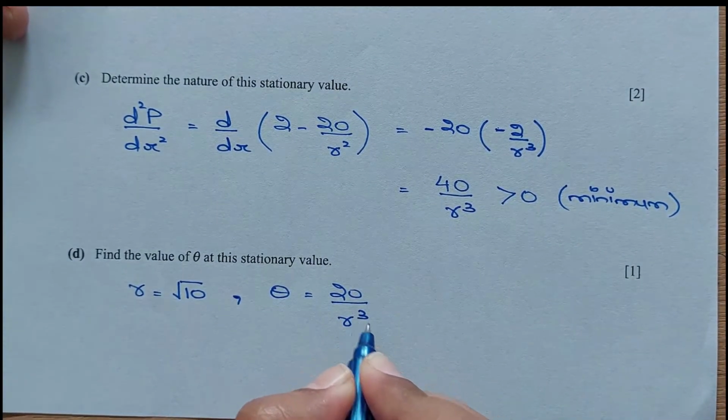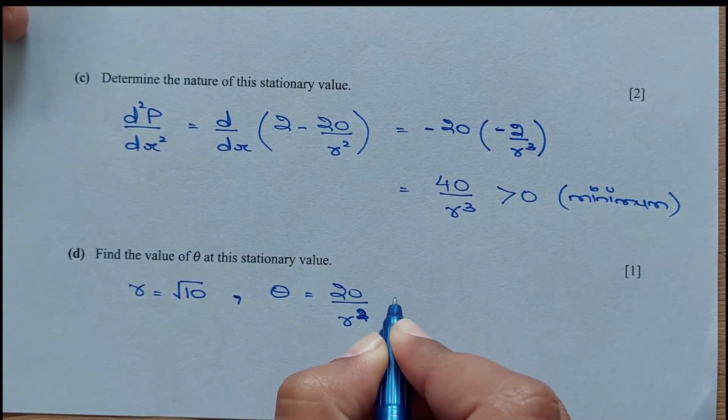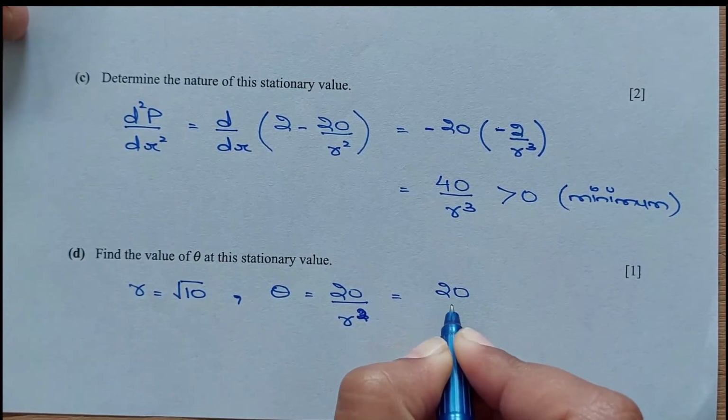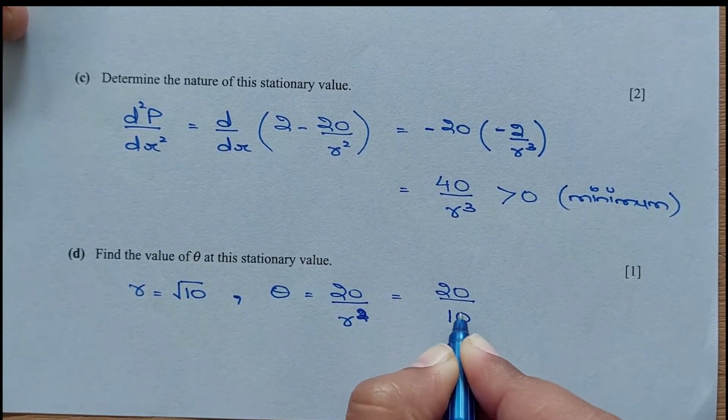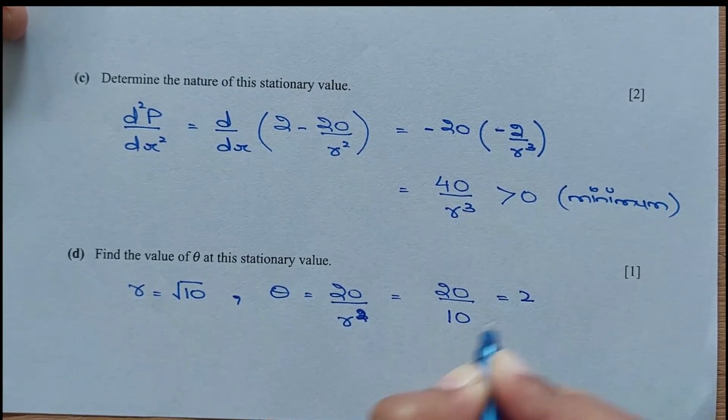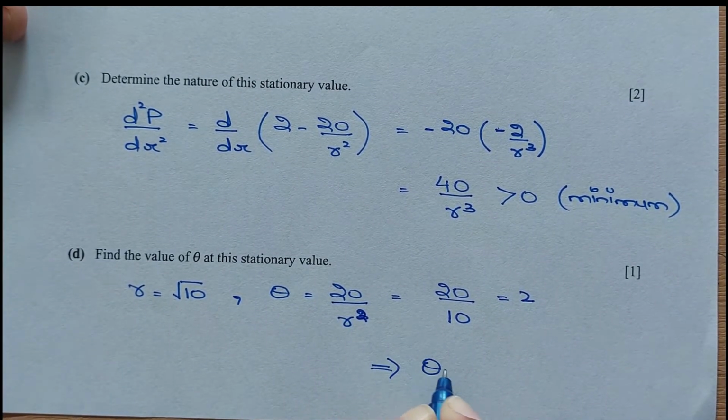So r squared, sorry, not cube. Okay, so that is 20 over r squared, which is 20 over 10. So 20 by 10 is 2. So it means the value of theta at the given stationary point is 2.